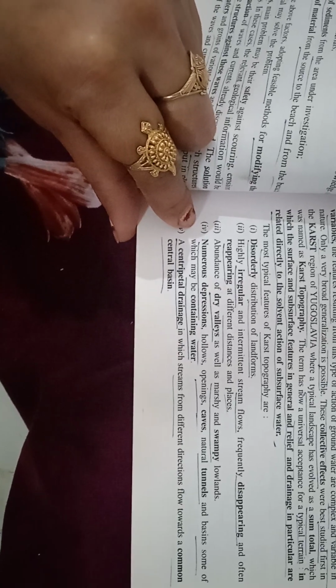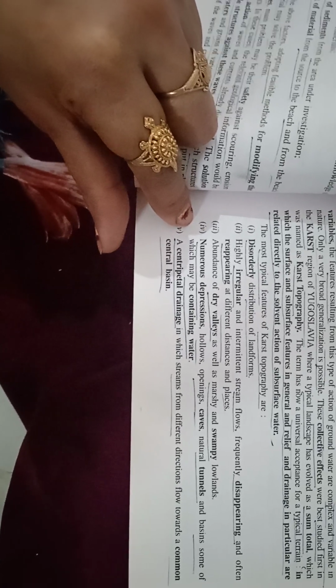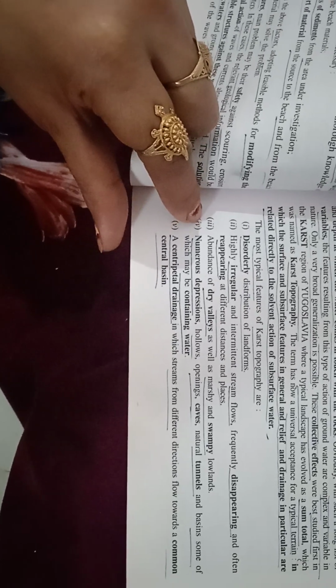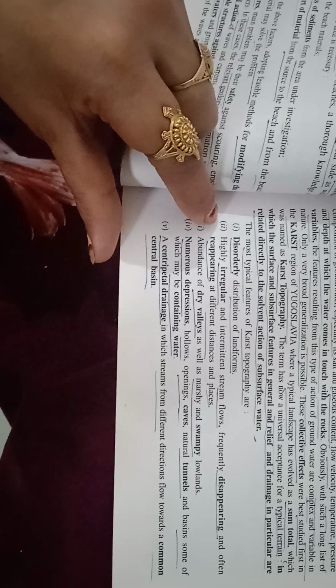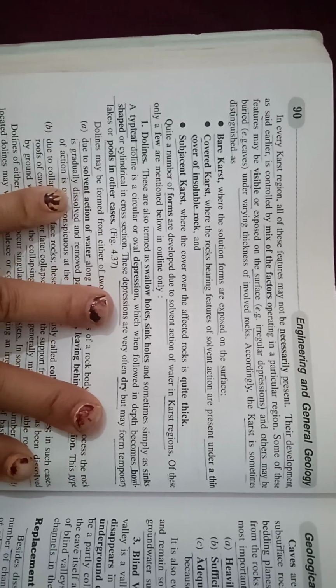The most typical features of karst topography are disorderly distribution of landforms; highly irregular and intermittent stream flow, frequently disappearing and often reappearing at a different distance and places; abundance of dry valleys as well as marshy and swampy lowland; numerous depressions, hollows, openings, caves, natural tunnels and basins, some of which may contain water; and a centripetal drainage in which streams from different directions flow towards a common central basin.